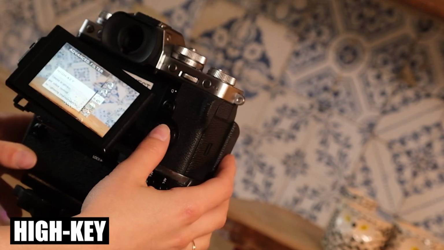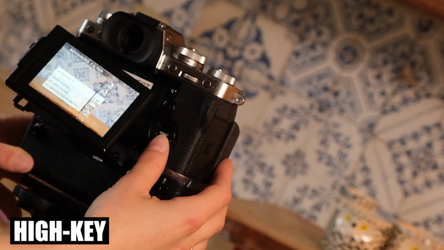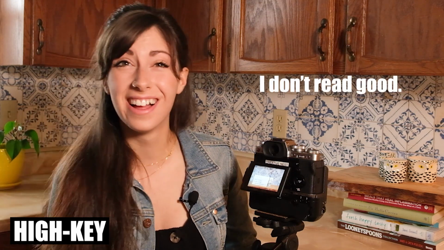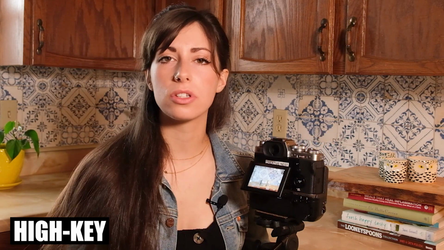High key enhances brightness and reduces contrast for lightning tone. Oh, it does say lightning. Oh. Looks really dull, like hipster, undersaturated sort of vibe.